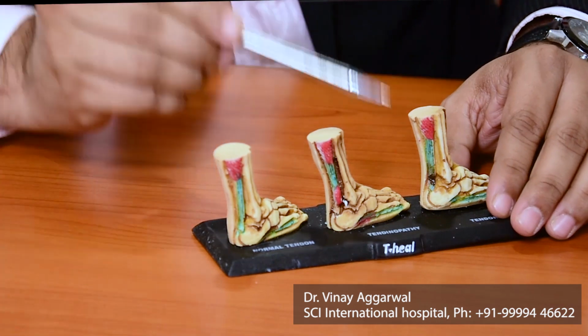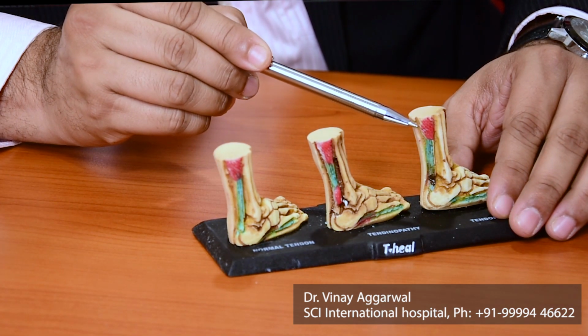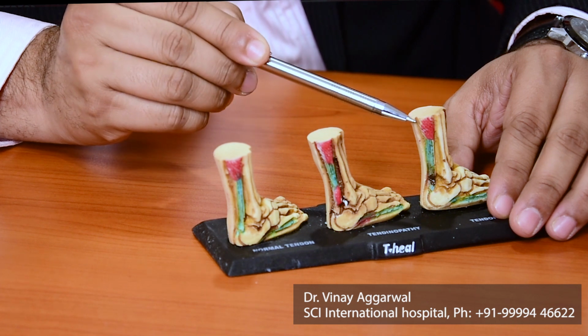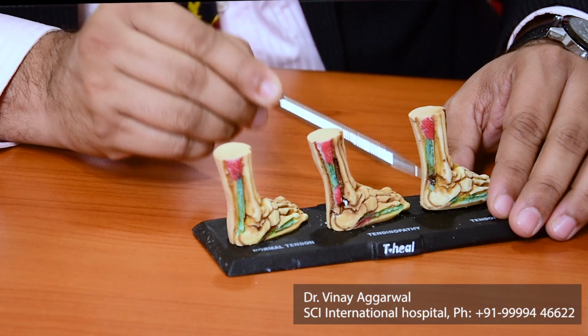So the next problem, again commonly encountered in our practice, is Achilles tendinitis or the heel tendon pain. So this is the tendon. If you see this structure, this band shaded in red and green, coming from the back of the leg and going up to the heel, this is the Achilles tendon. It is the strongest and the thickest tendon in the body.